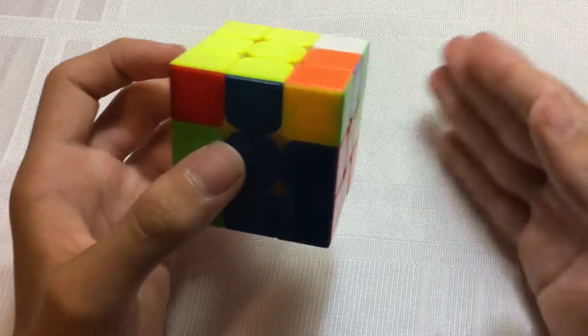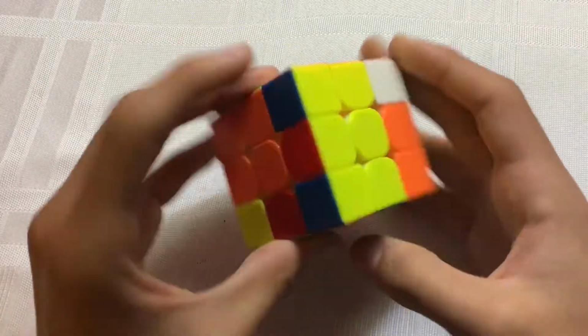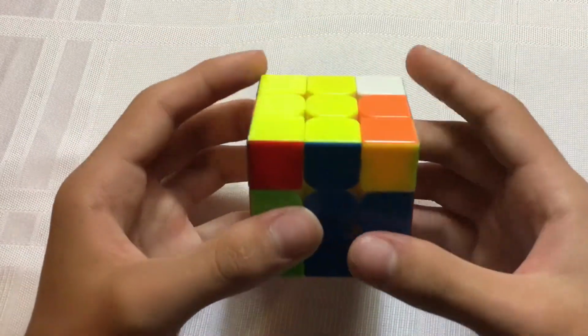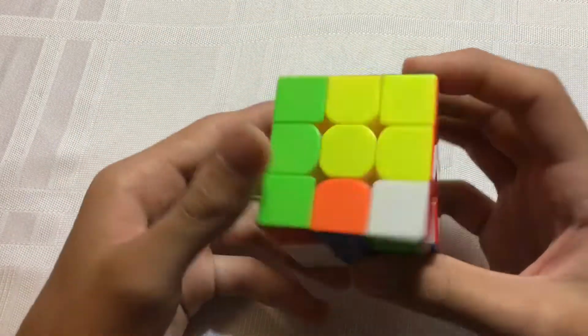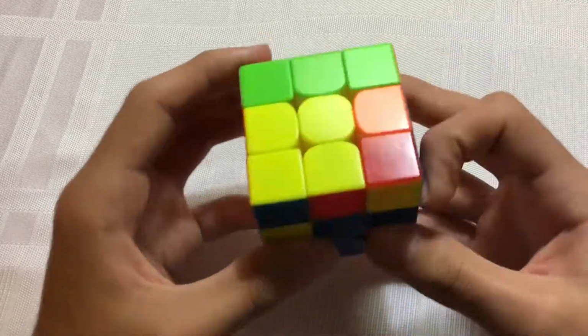And if you just keep doing that for, say, 500 solves, a bunch of slow solves where you're looking at colors in F2L or edge orientation, it sounds complicated. It's really just looking at the colors, seeing if it works.